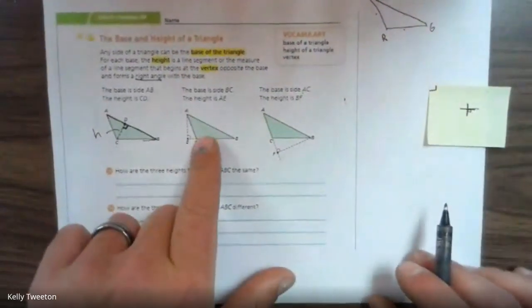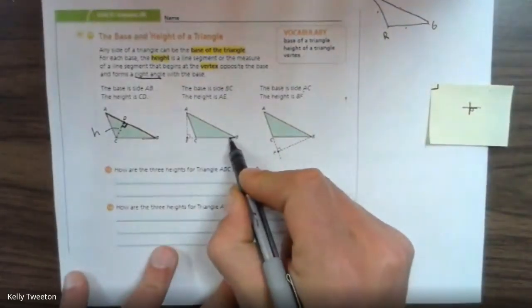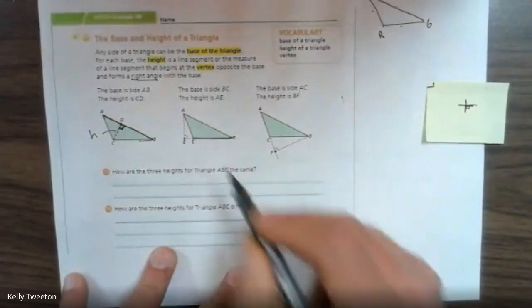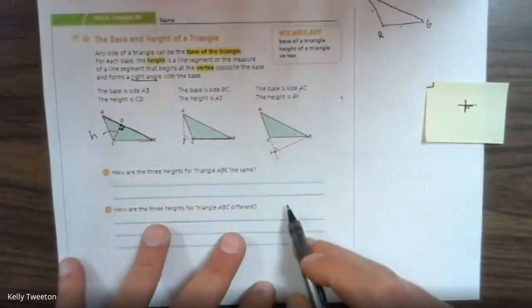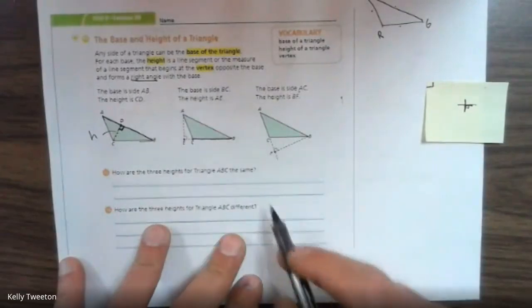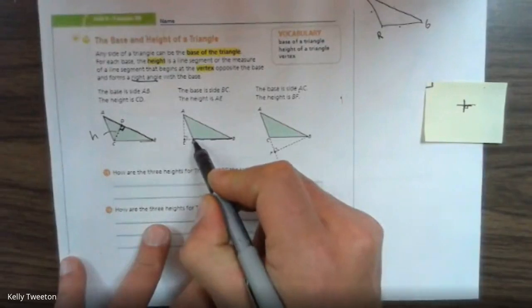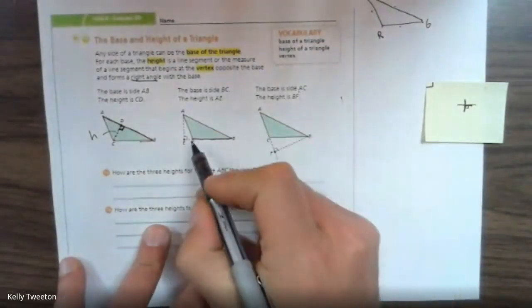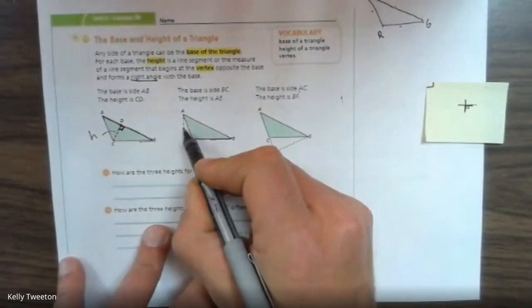Okay, look at the next one. It says the base is side BC. Okay, let's say that this is now the base. Well, if that's the base, I need a height. But again, that's not 90 degrees. That's not 90 degrees. We want to make a 90-degree angle or a right angle. So we're going to extend. We're going to pretend that this line extends this way, and then I could extend down this way.